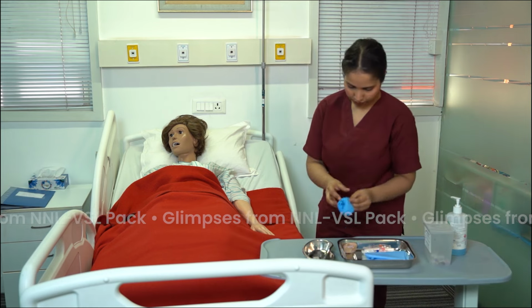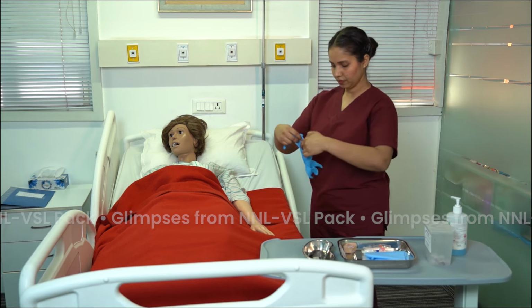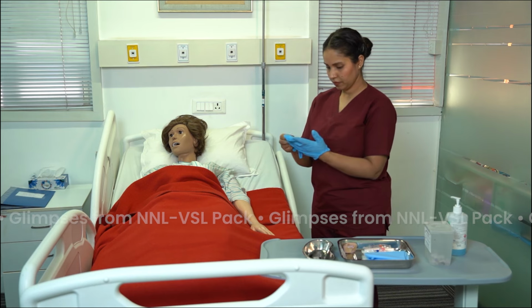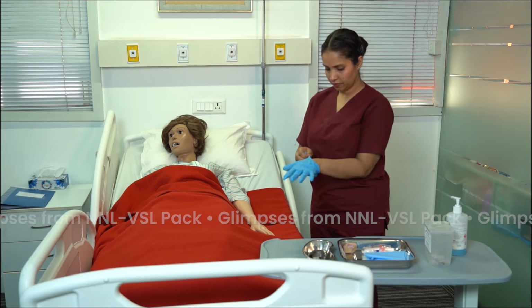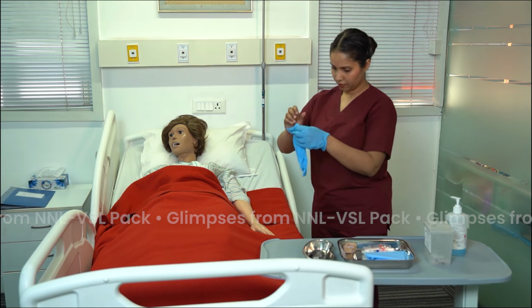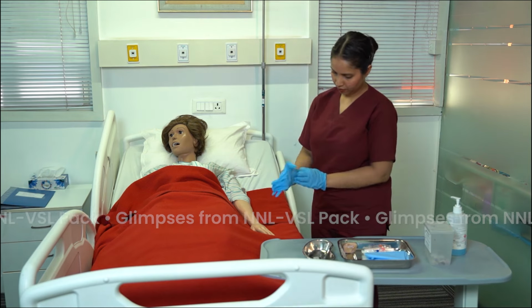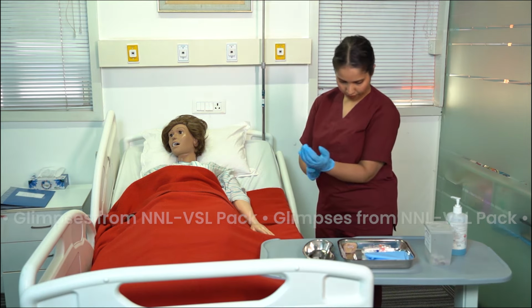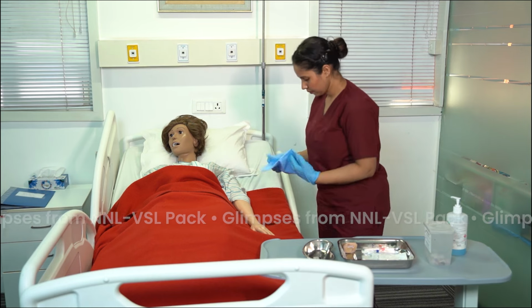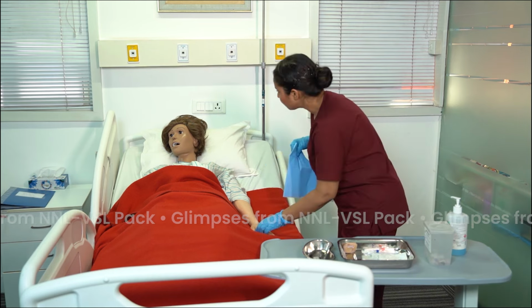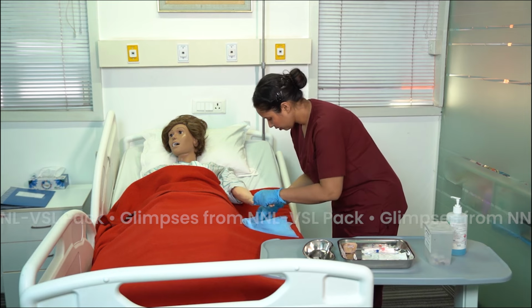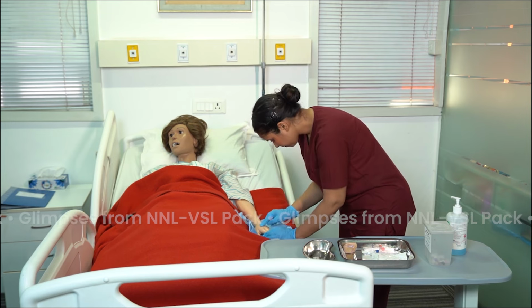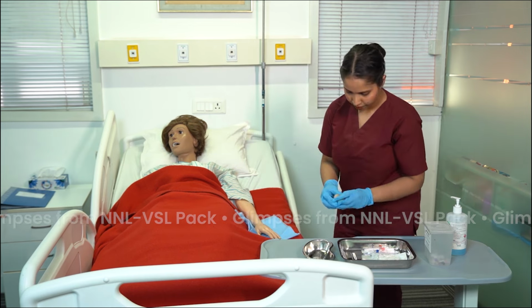Wear clean gloves. And put the drape sheet. Ma'am, can you please lift your hand? Thank you. Identify the vein. Apply tourniquet.